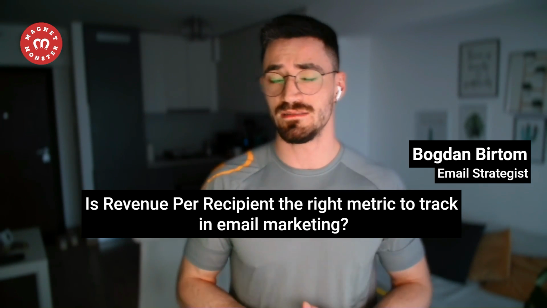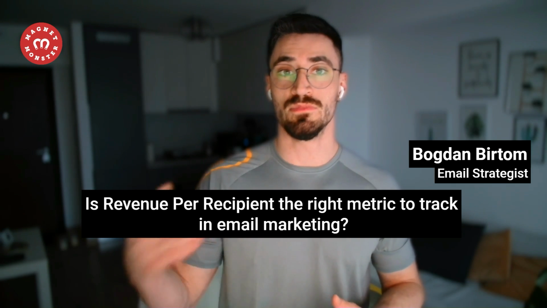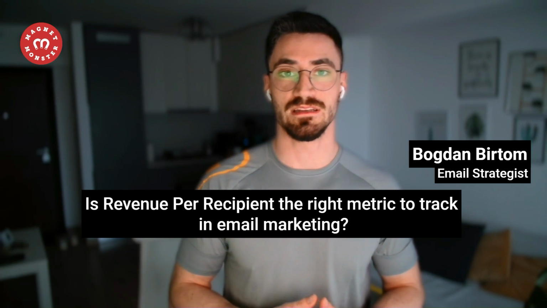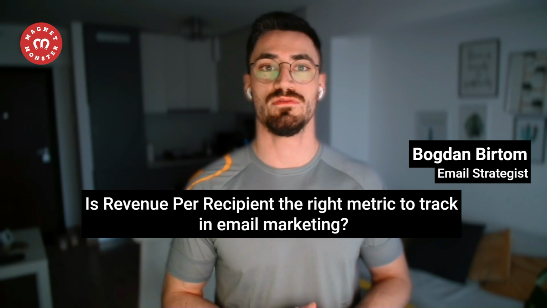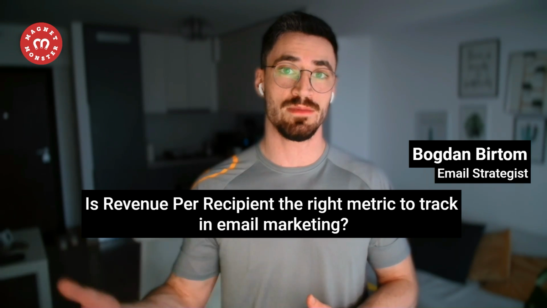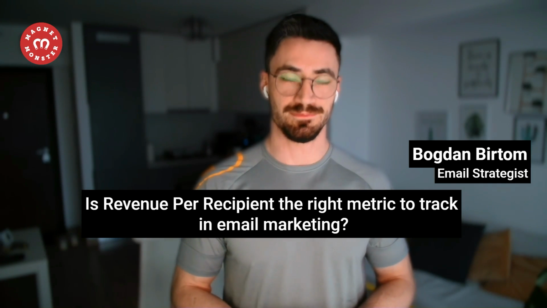So why is this metric important? Because the more people you have on your list, the more people you can actually send emails to, therefore increasing the chances of generating more revenue with your emails, with your regular campaigns, or throughout your automated flows.